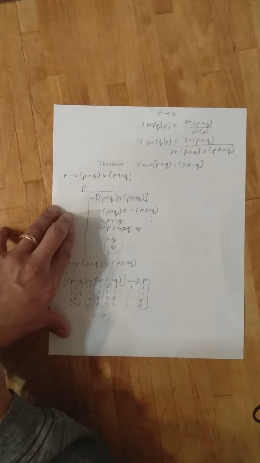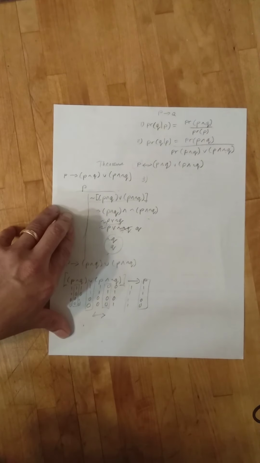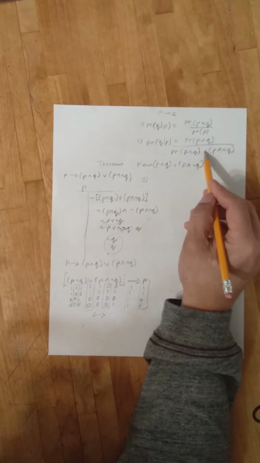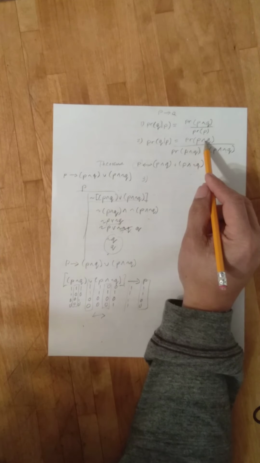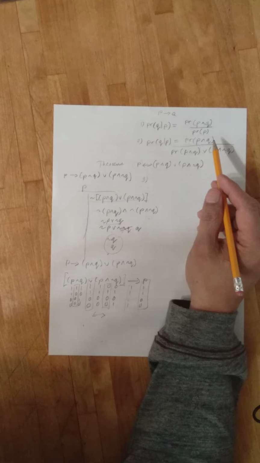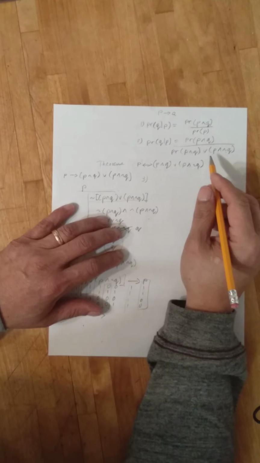Third thing. The third one, of course, now we want to do arithmetic because the ORs don't tell us what to do. Well, they do. And the ANDs don't tell us what they do, but they do, right? Because we have general disjunction and general conjunction rules for probability. So we can rewrite it.